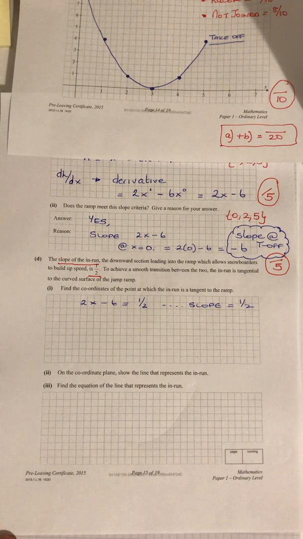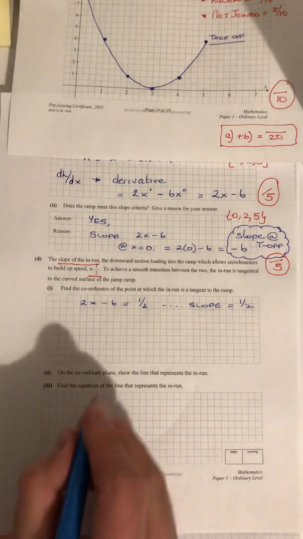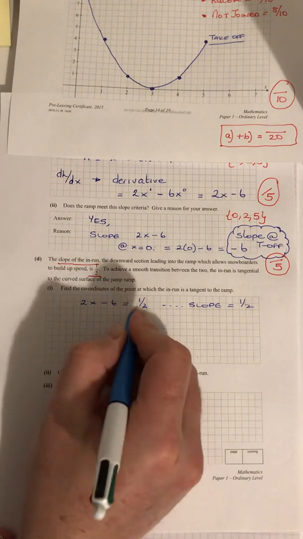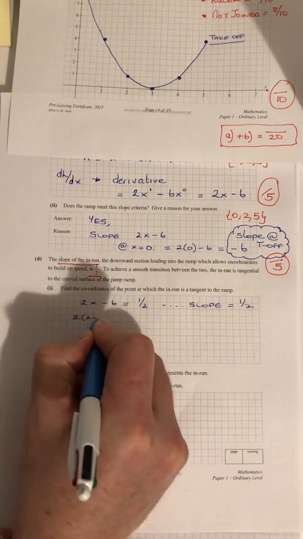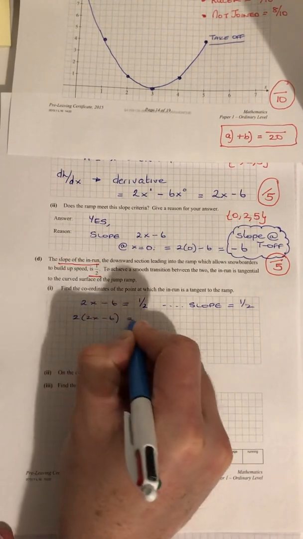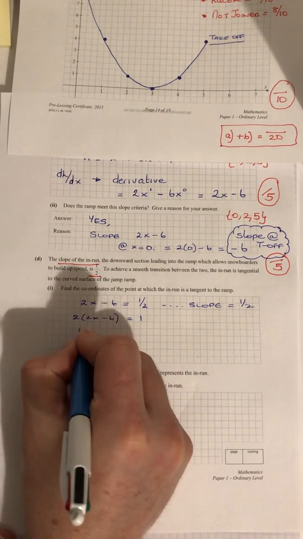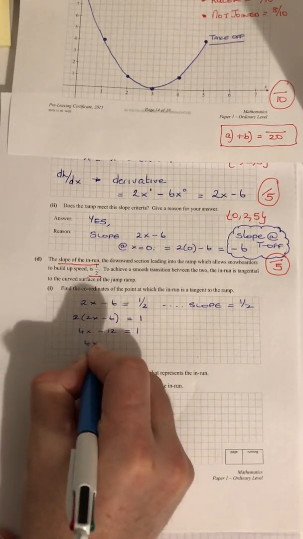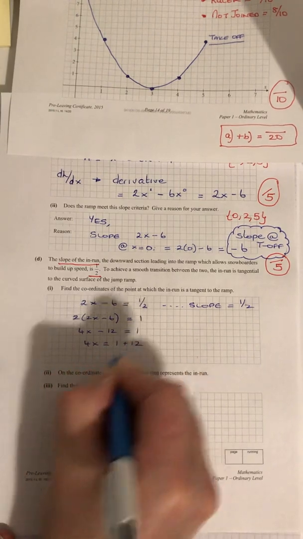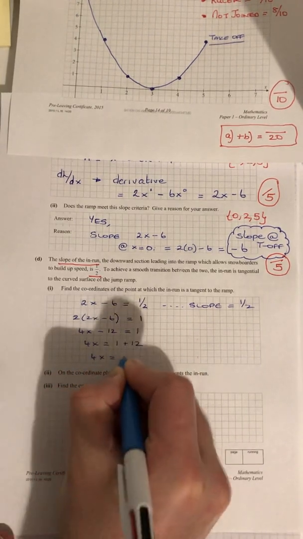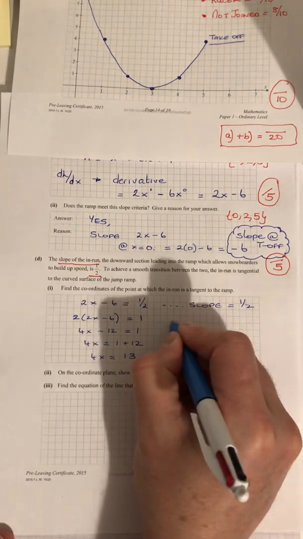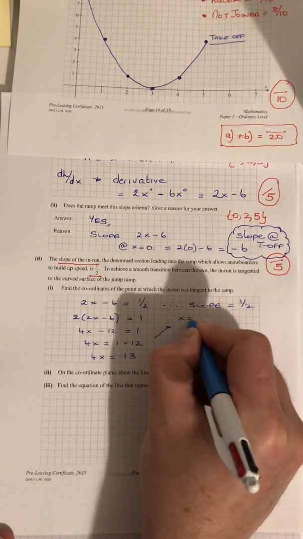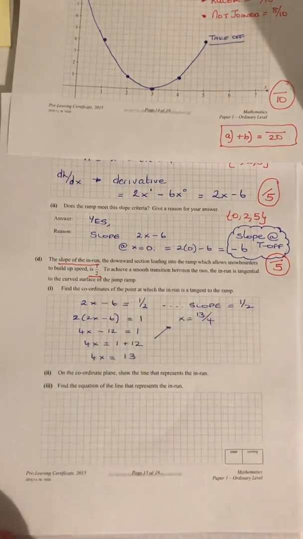So in this case we have 2 times 2x minus 6, to get rid of the fraction, is equal to 1. 4x minus 12 is equal to 1. 4x is equal to 1 plus 12. 4x is equal to 13. So x is equal to 13 over 4.